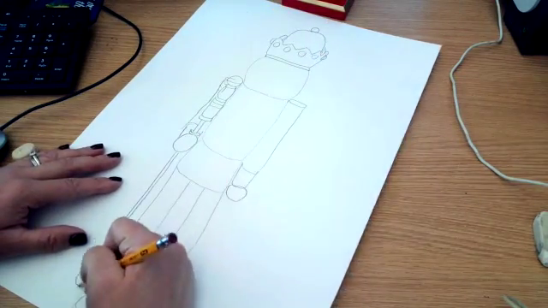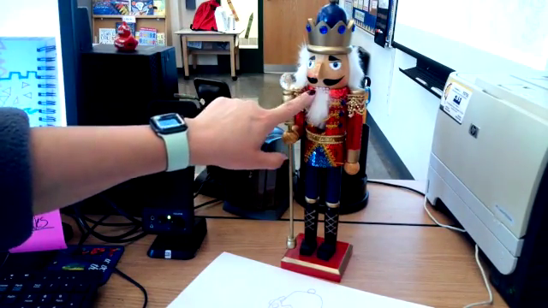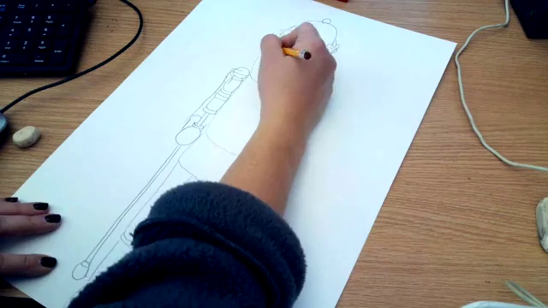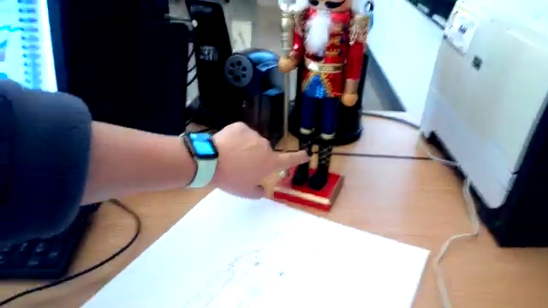Now that I've drawn most of the parts of the body, I'm going to look closely at the face and notice the lines for the mustache and the half circle for the eyes and the nose. I'm also going to draw the texture for the beard, which I could use zigzag lines for because it's kind of hairy, same with the hair on his head.